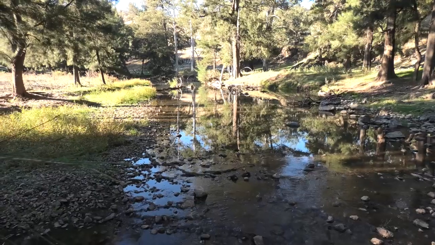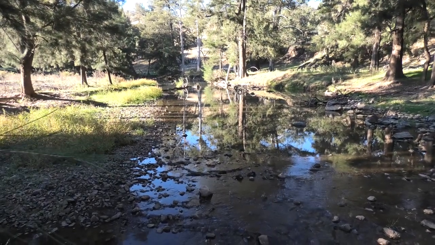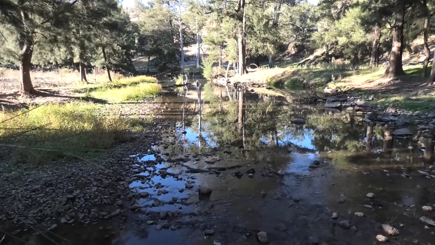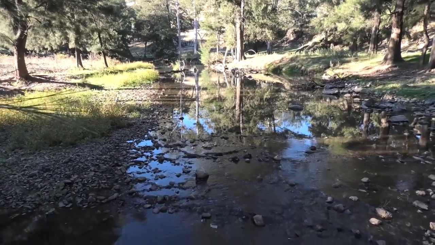So let's just have a look at one obstruction, and we'll understand a bit better about what's going on with this one obstruction. We're in the middle of the stream, and I'm standing on an obstruction, and we'll look at how that affects the water flow.